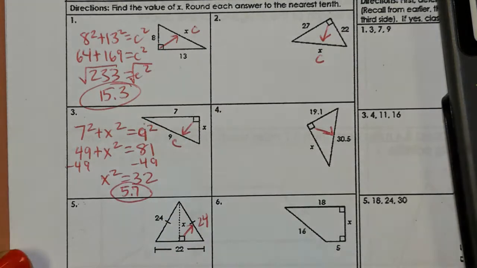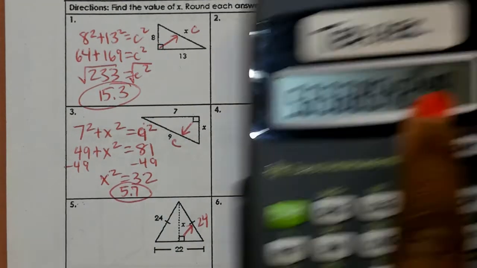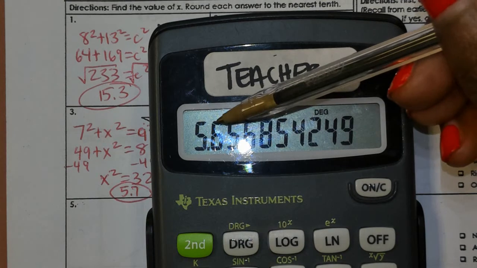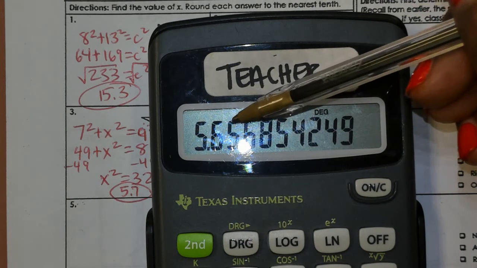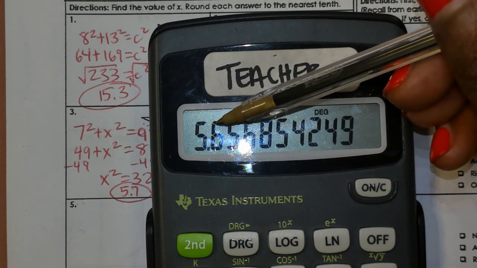On the test in the DOC, if you do round it wrong, they count the whole thing wrong. So it is important that you can round correctly. If you're looking for the nearest tenth, you look at the hundredths place, and if it's 5 or higher, you round this up to the next whole number.